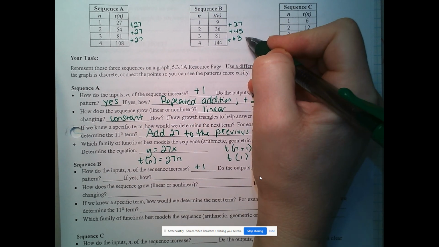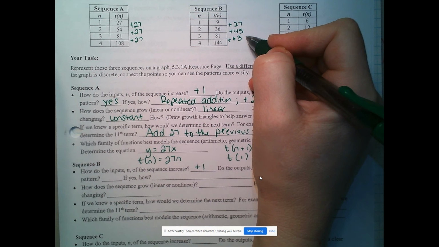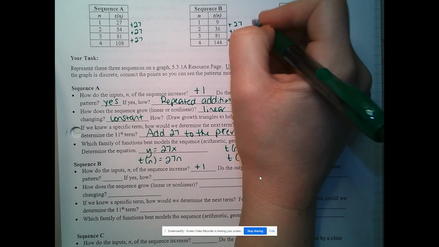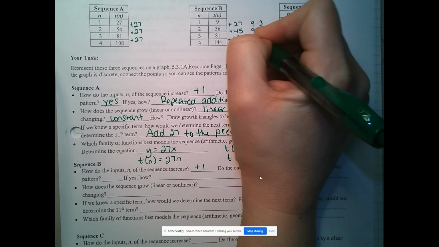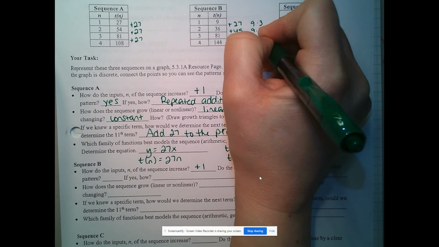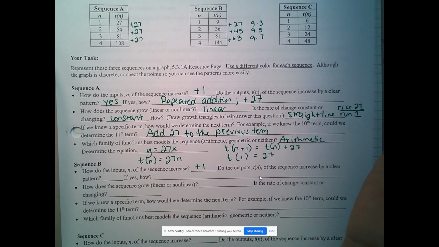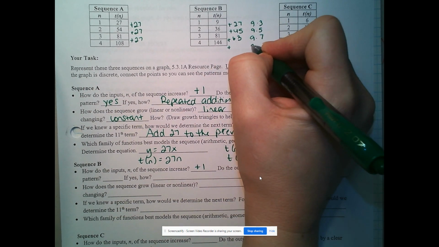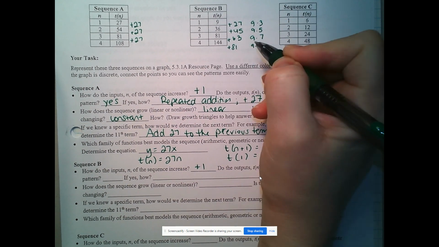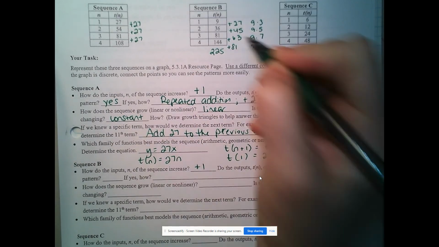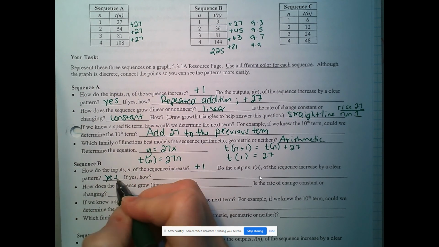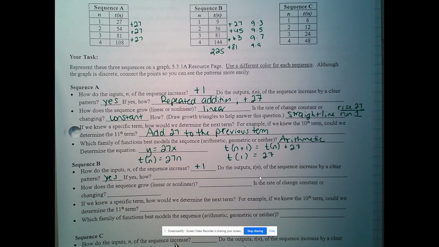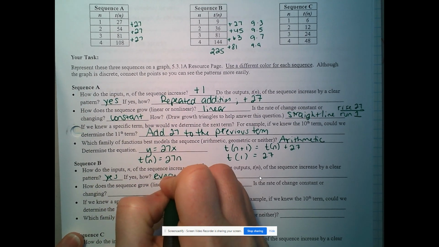Now, some people would jump to that and say no. It's actually a yes. 27 is actually 9 times 3, and then 45 is actually 9 times 5, and then 63 is actually 9 times 7. So we are actually increasing by every other multiple of 9. So the next one would be plus 9 times 9, or plus 81. So the next one would be 225. So is it increasing by a clear pattern? Yes. It's increasing by every other multiple of 9.